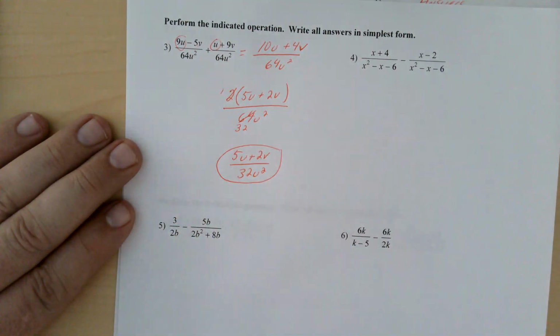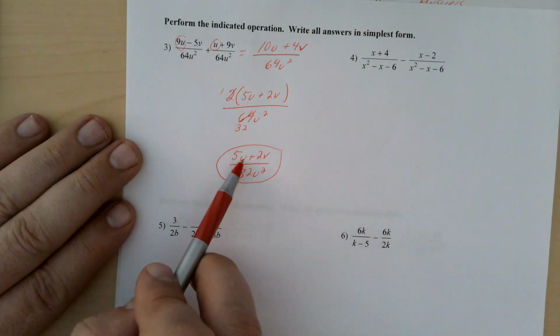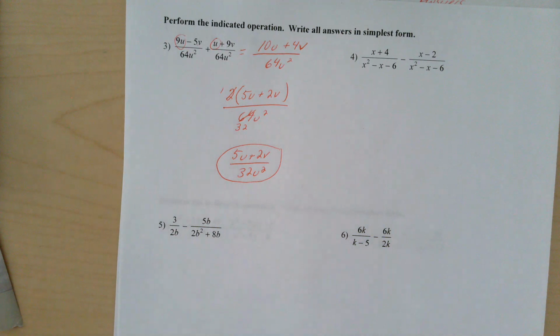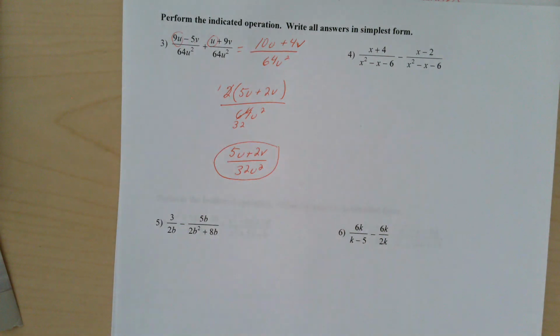Okay. Now you're finished. Do not be tempted to cross out a u in this u because this u is a term. Okay. Terms are separated by plus or minus signs. You can only cancel out factors. So this is in simplest form. I will let you know if you need to simplify on your test.